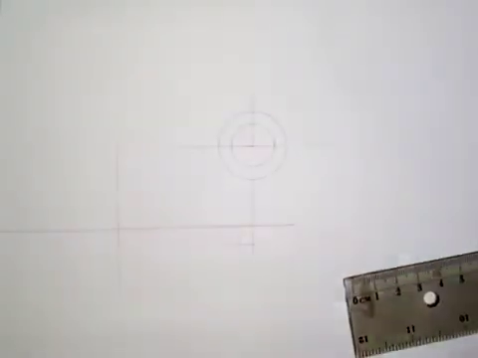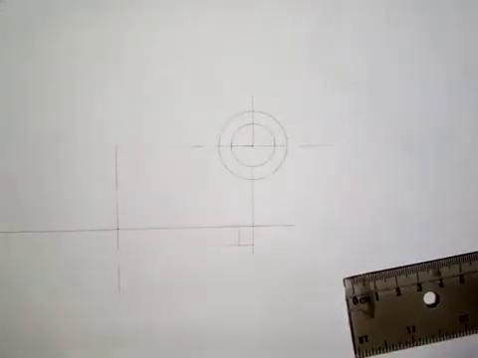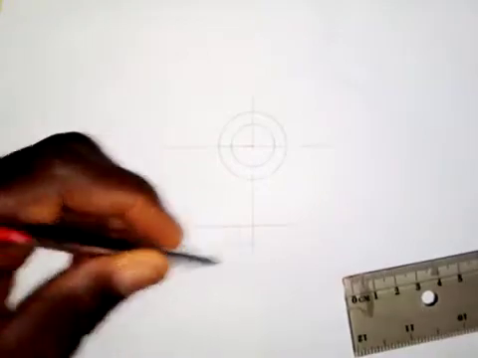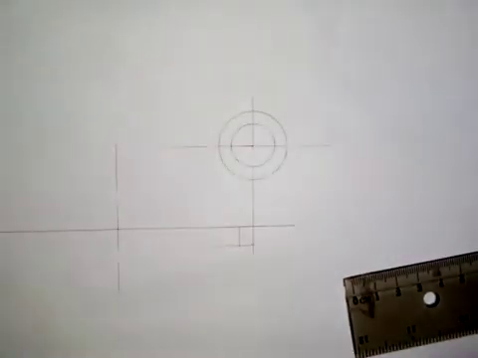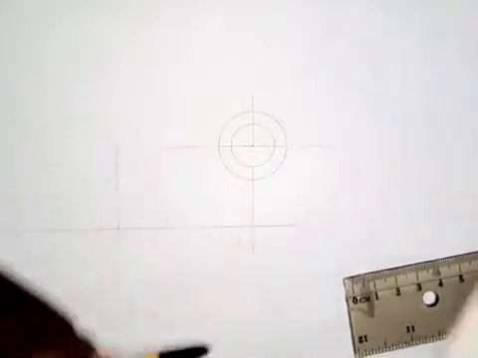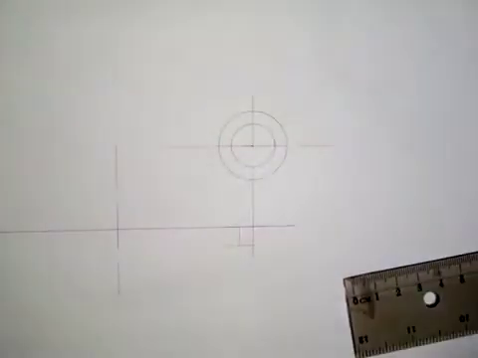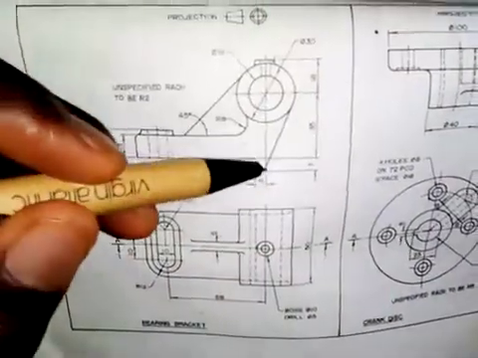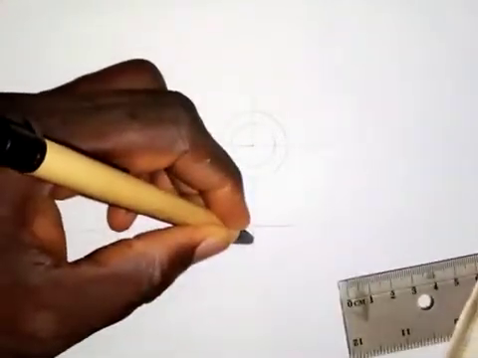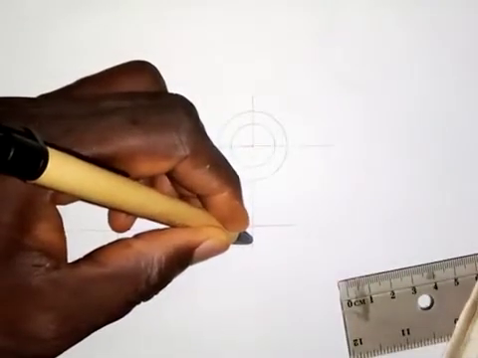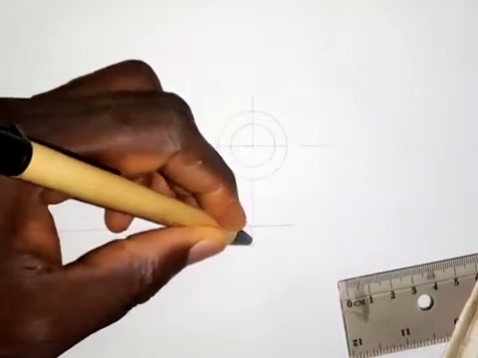All right, so now we have the circles in place. The next thing I'm going to do, so we have an arc here, a curve around here. This is the curve I'm talking about. I will just use my hand to produce the curve like this.